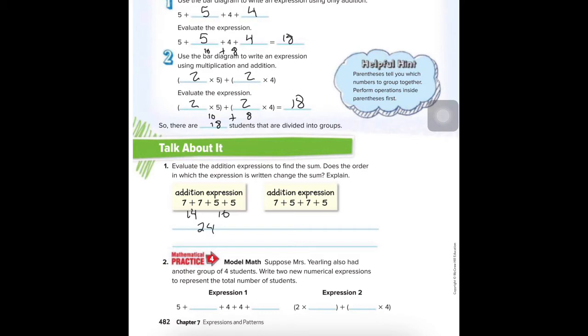And over here we have 7 plus 5 is 12. 7 plus 5 is 12. 12 plus 12 equals 24. So does the order in which they are written change the sum? The answer is no. Both equal 24.